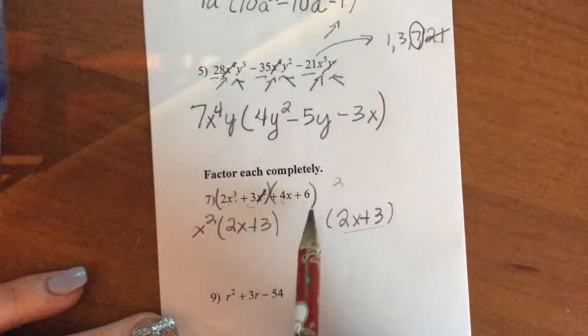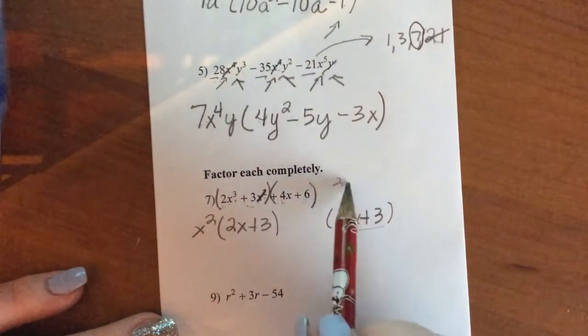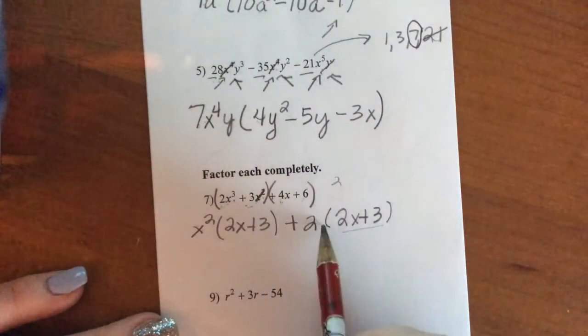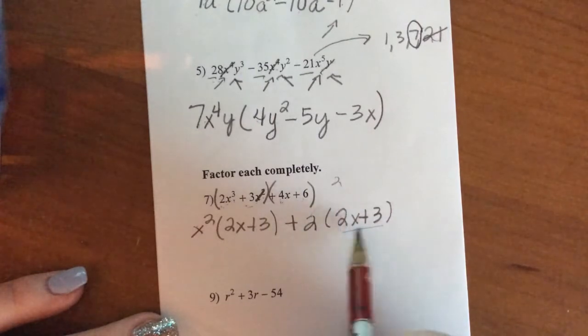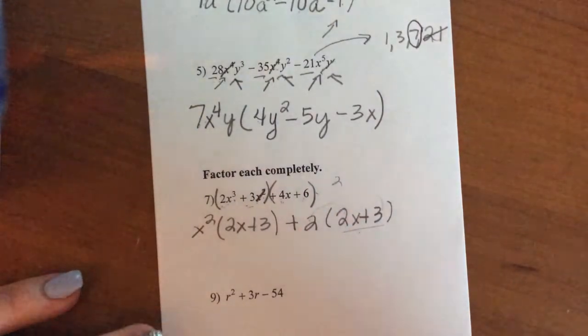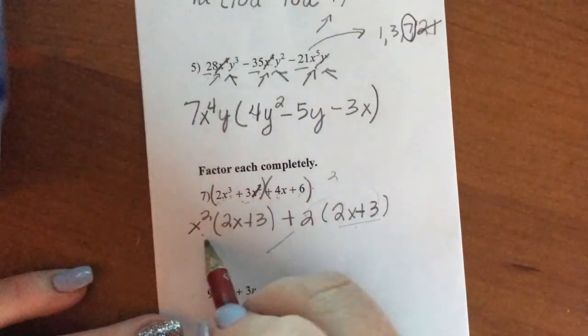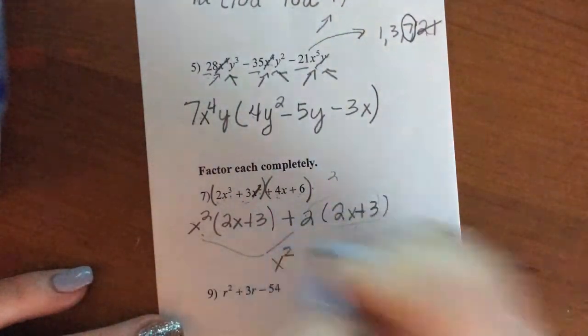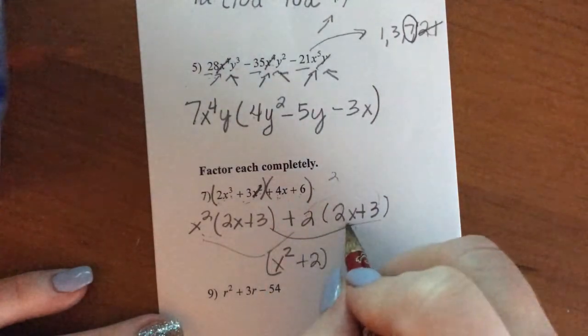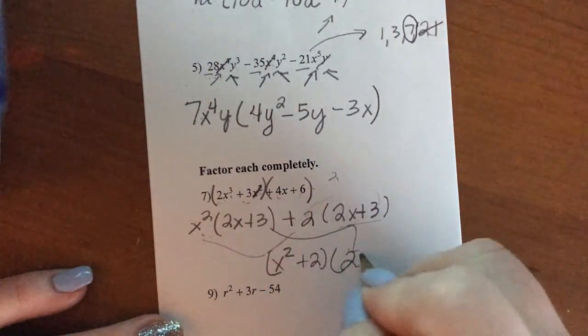The x's will cancel out. 6 divided by 3, which is a 2. So I'm able to take out a 2. And if I kind of check it, 2 times 2 is 4x. 2 times 3 is 6. Okay. The next part of this is you combine what you pulled, so x squared plus 2, put parentheses around it, and then what you pulled out gets written just once.